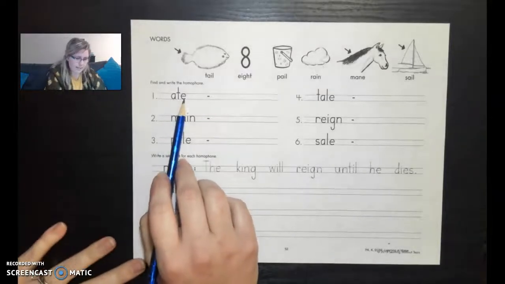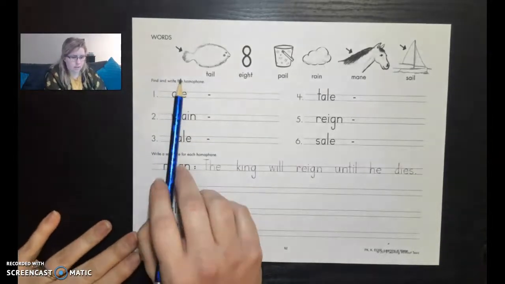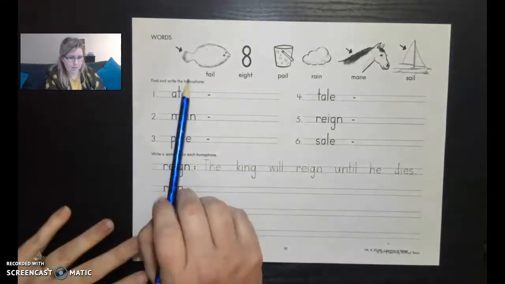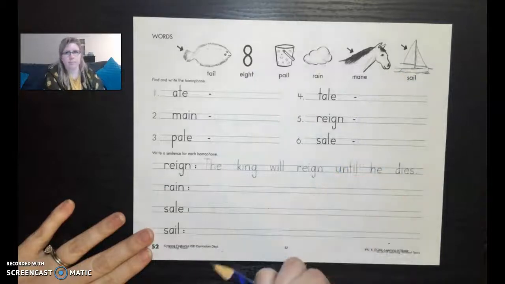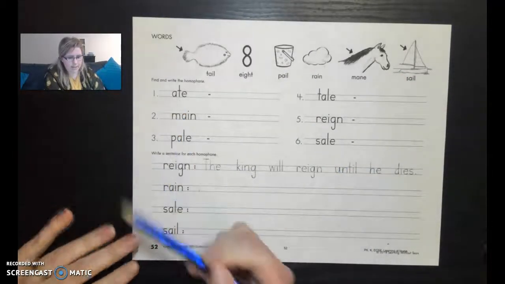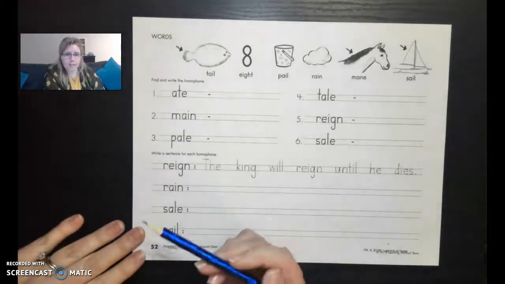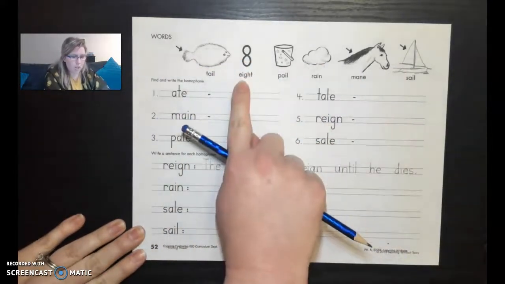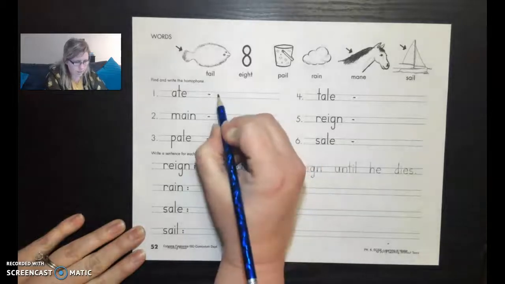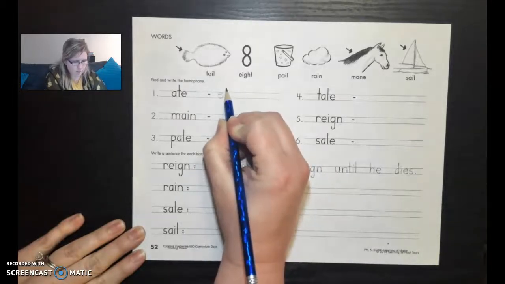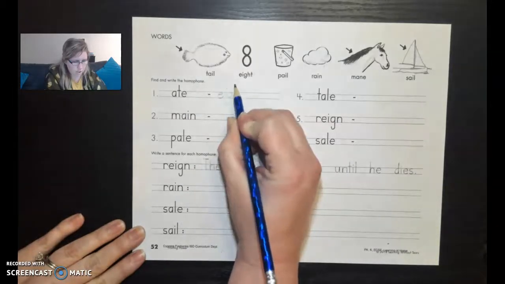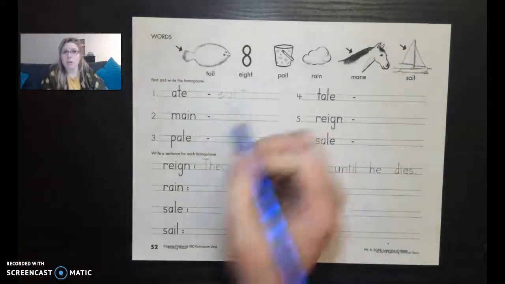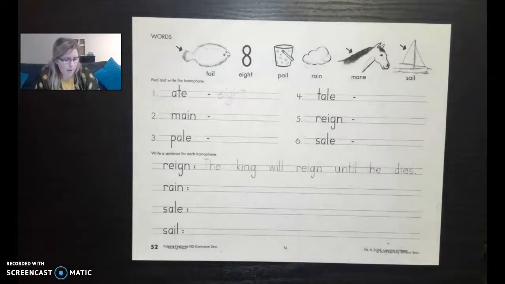So this says eight. Now, A-T-E is like when you're eating something. I ate a carrot. Which one does it sound like? It sounds like the number eight. So I'm going to go through and look for the number eight, and then I'm going to look at its letters and write it. E, I, G, H, T. Now make sure that your sizing of your letters is correct, okay?